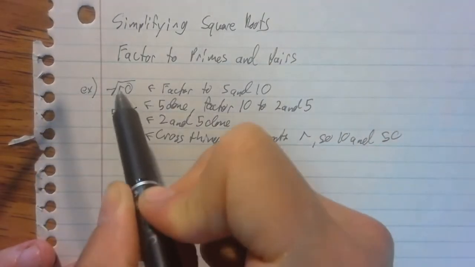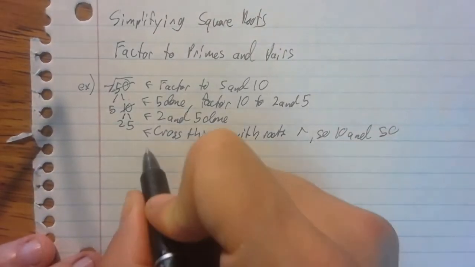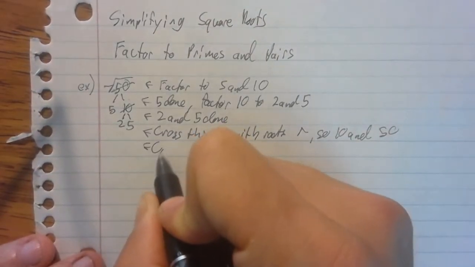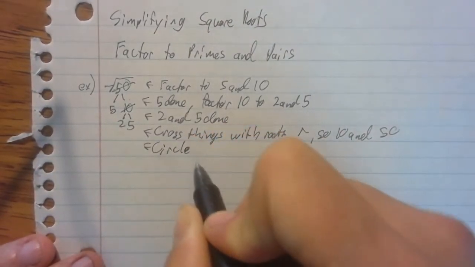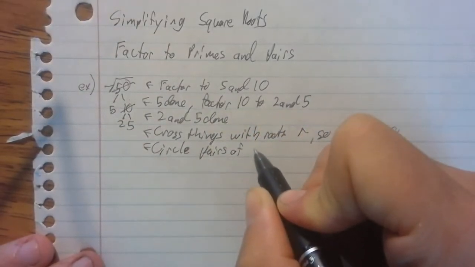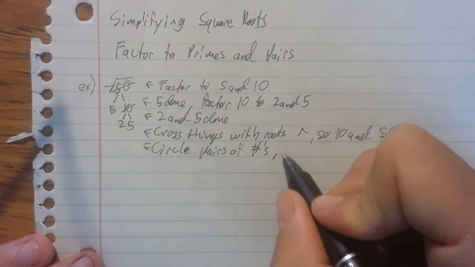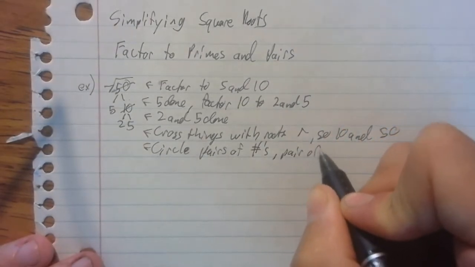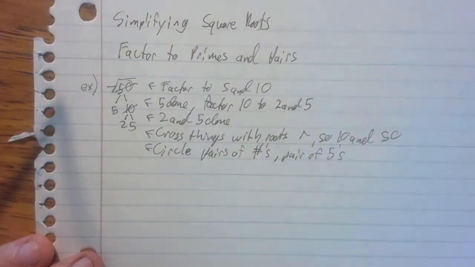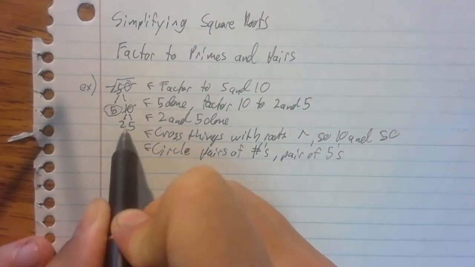So we cross out the 10, we cross out the 50. Then we circle pairs of numbers. And we have a pair of 5s. So 5 and 5.